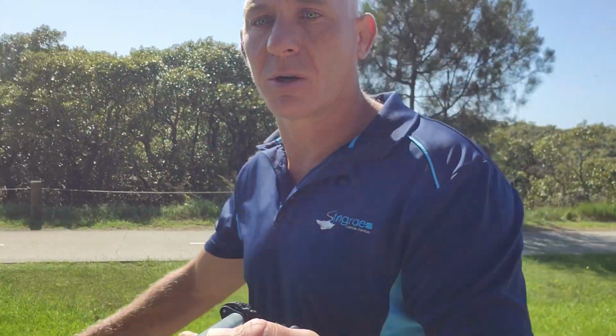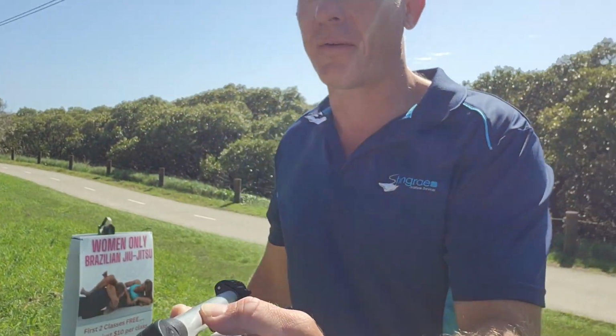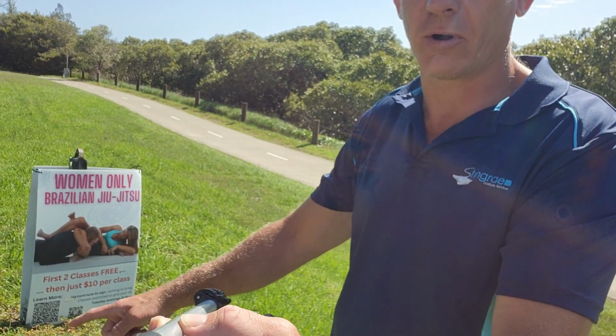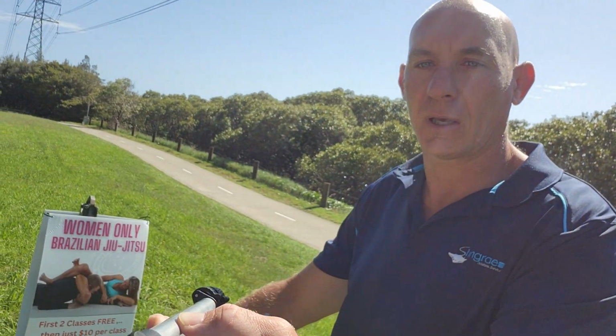All right, so Southern Cross Jiu-Jitsu Academy backs onto a cycleway. You can see the cycleway behind me. A lot of people running past, especially a lot of women run past. And so to take advantage of that, there's an A-frame out here to try to attract more women to the club. And if you look down the bottom right there, you can see there's a QR code here.